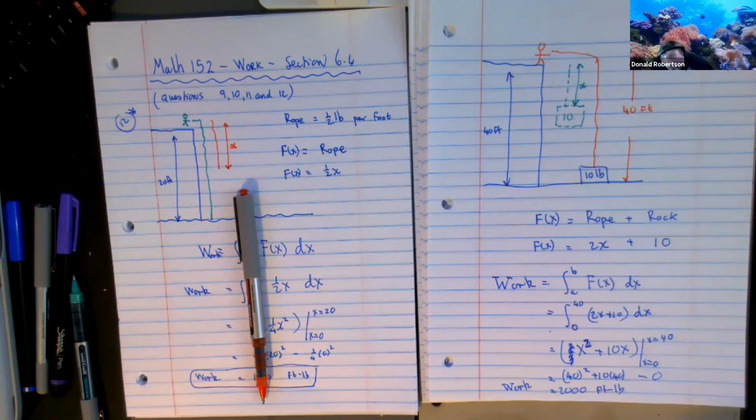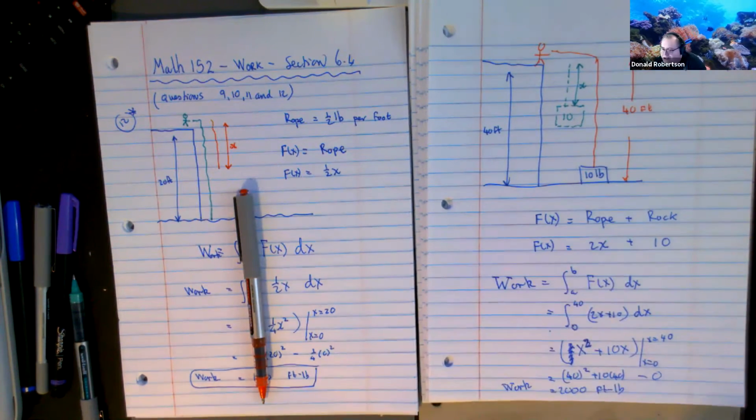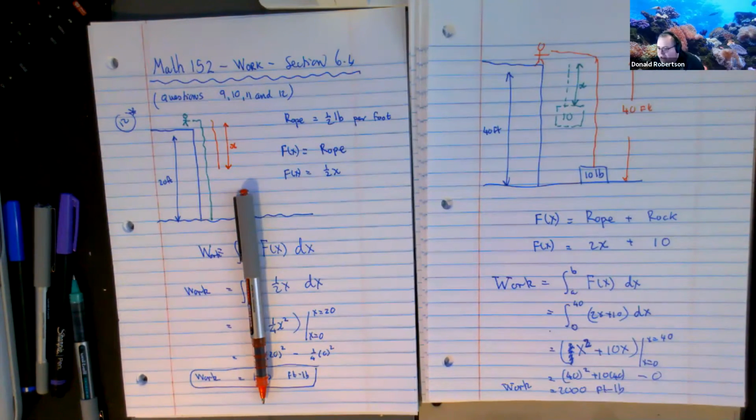Because won't they just change specific pieces, but not the process to any great extent? So with this model, can't you model any object that you're pulling up a certain distance using a rope of any weight that the rope happens to be, right? Is the rope 4 pounds a foot, or half a pound a foot, whatever it might be?